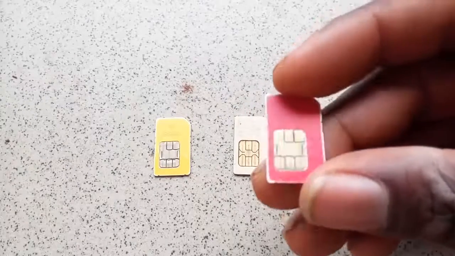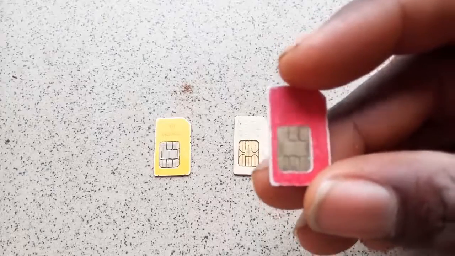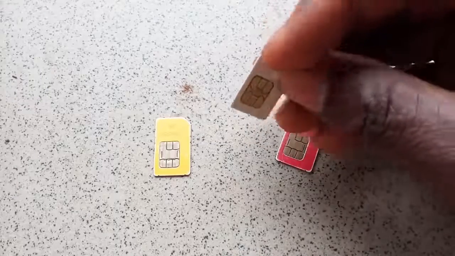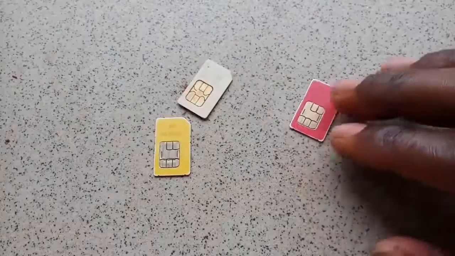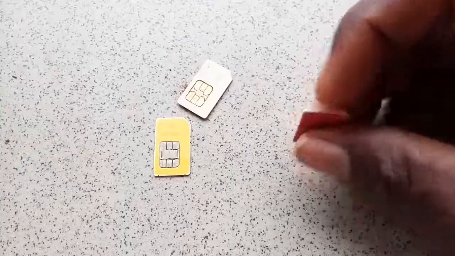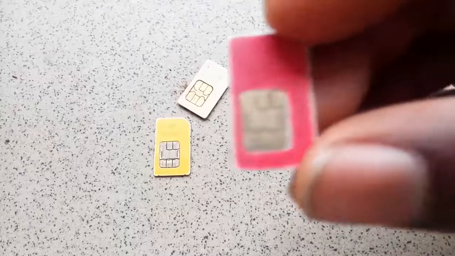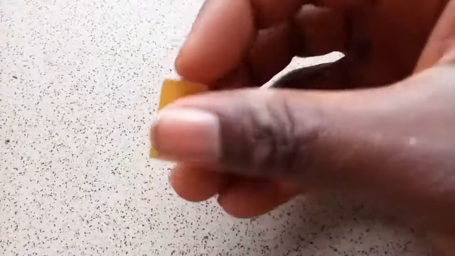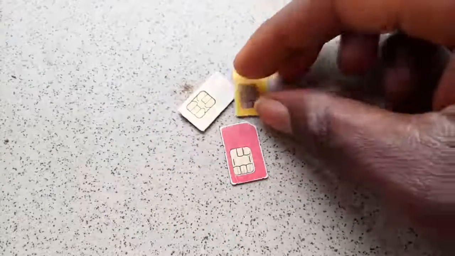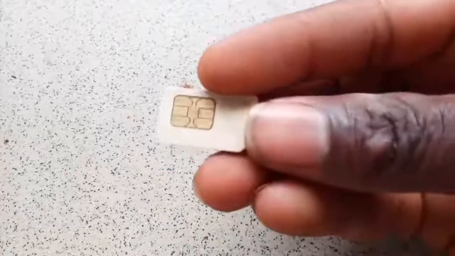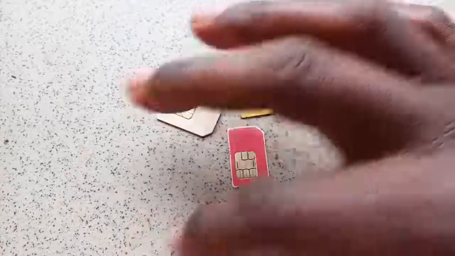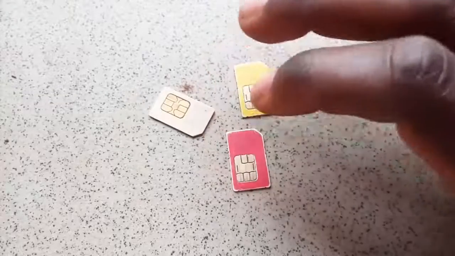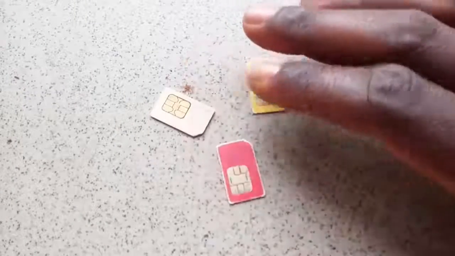The SIM card that you are using here in Africa may not be the same as what you are using in Europe. It's not the same as what you are using in the United States. It's not the same as what you are using elsewhere. SIM cards are being made into different designs. Look at this SIM card. It's different from this other SIM, and it's also different from this other SIM. So I will be teaching you how you can get free internet, free calls on any of these SIMs.